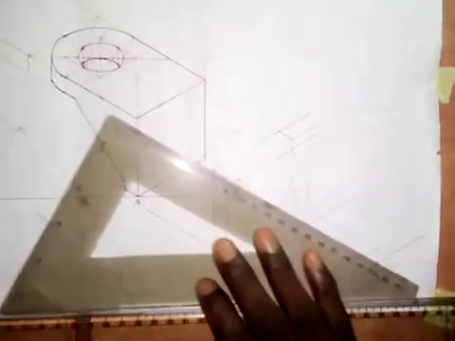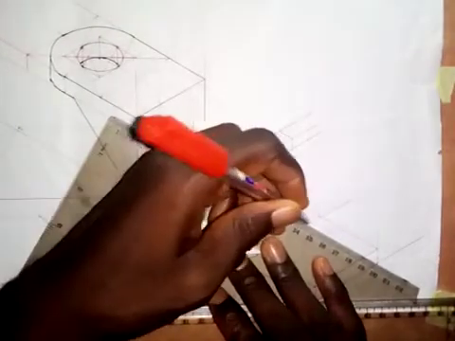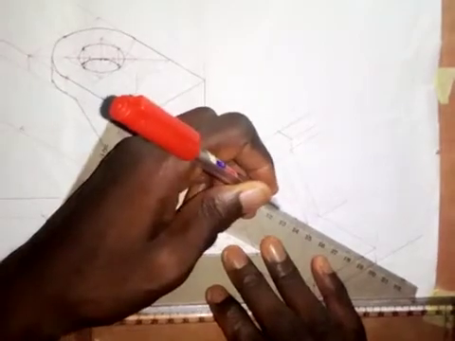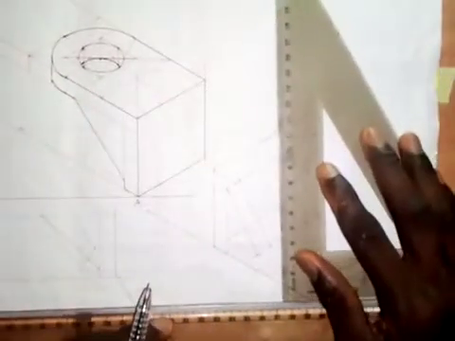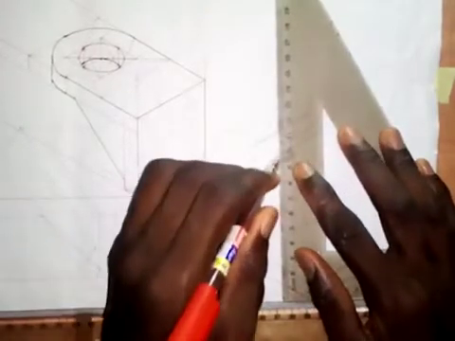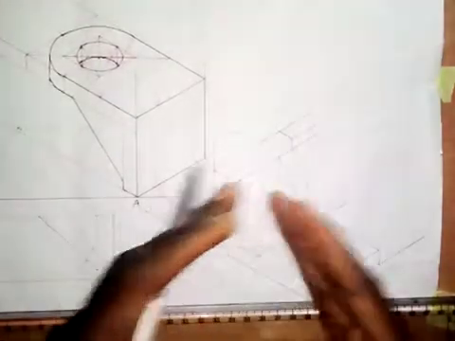So also from this point, I will need to draw a line in here, and then from this line I will draw a vertical line from this point down here like this. This thing that we see here, we cannot see on this part because this has covered it.